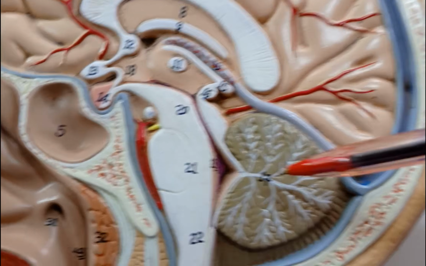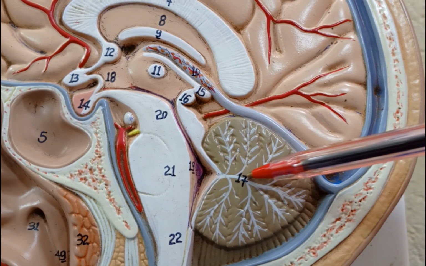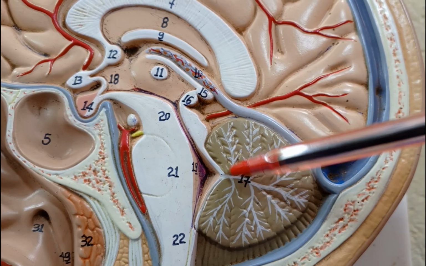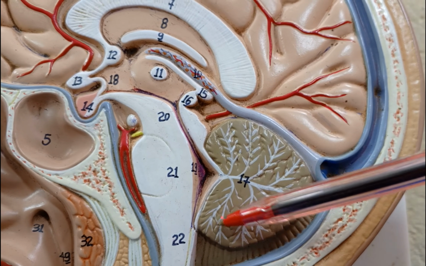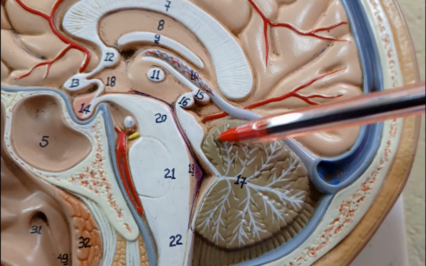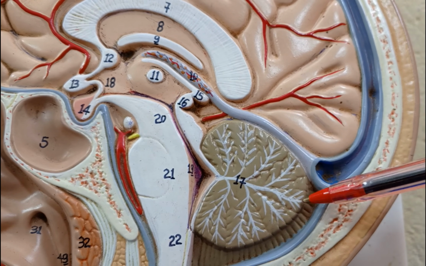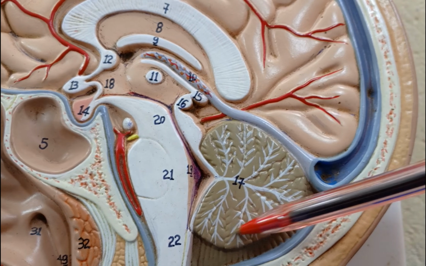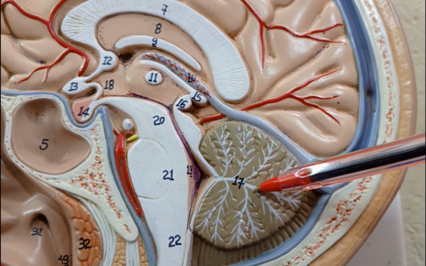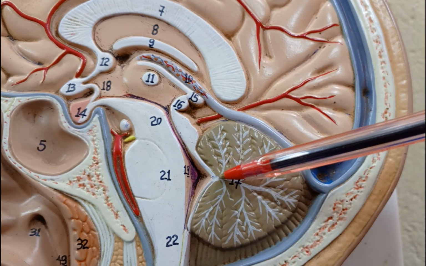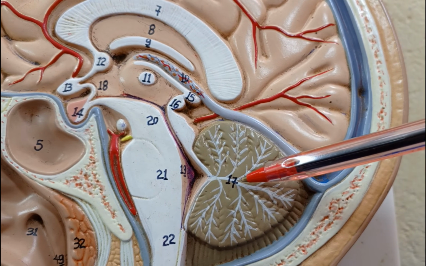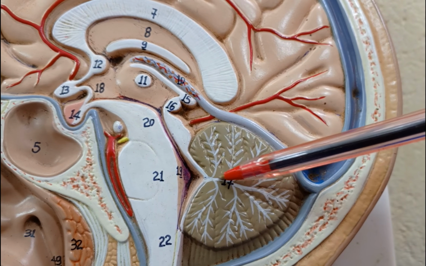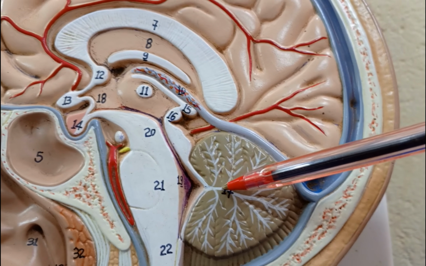And then when we come to this part, number 17, the whole of this structure, number 17, is what we call the cerebellum. The cerebellum has gray matter, and the gray matter within the cerebellum is what we call the cerebellar cortex. And of course you have these central bundles of white matter. These central bundles of white matter are what we call the arbor vitae, the white matter within the deeper parts of the cerebellum.